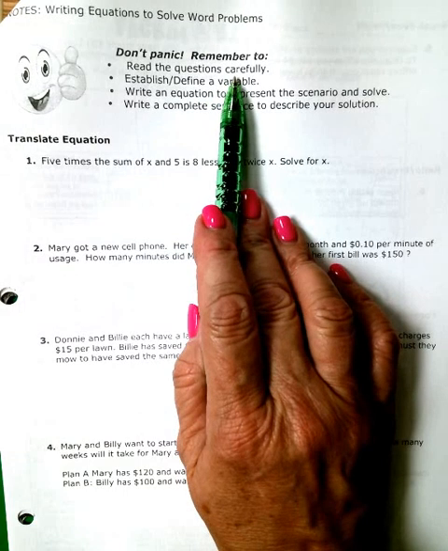Second, read the question carefully, figure out what you're going to define and establish that variable, and then write our equation to solve it and then label your answer. Pretty much what you've always done. The hardest part is defining that variable so we stick to what we want to know. So the first one here, our translate equations.